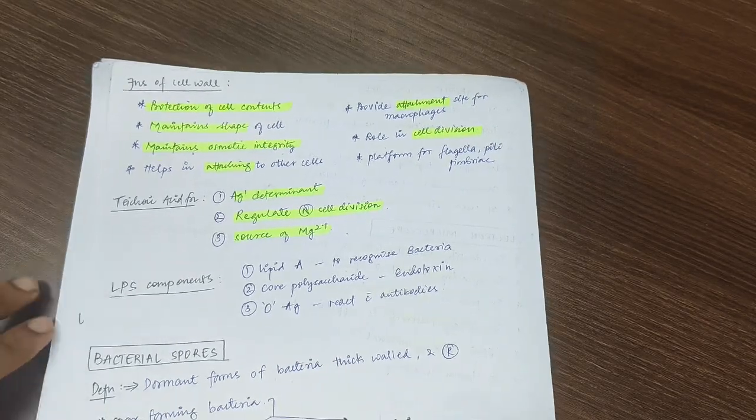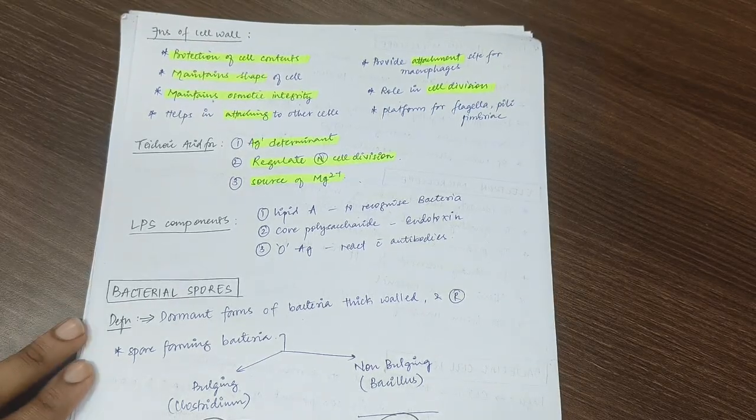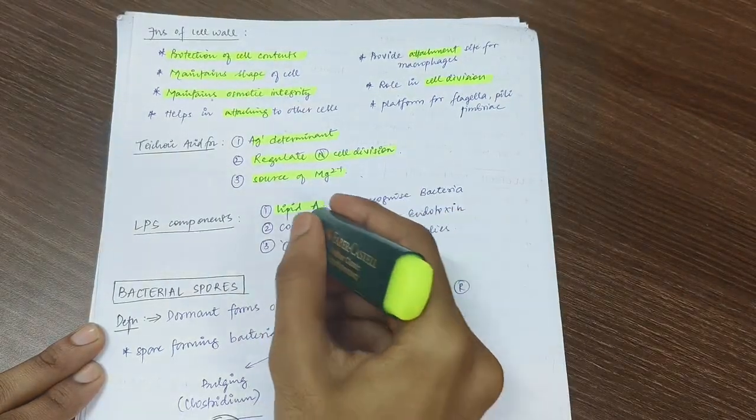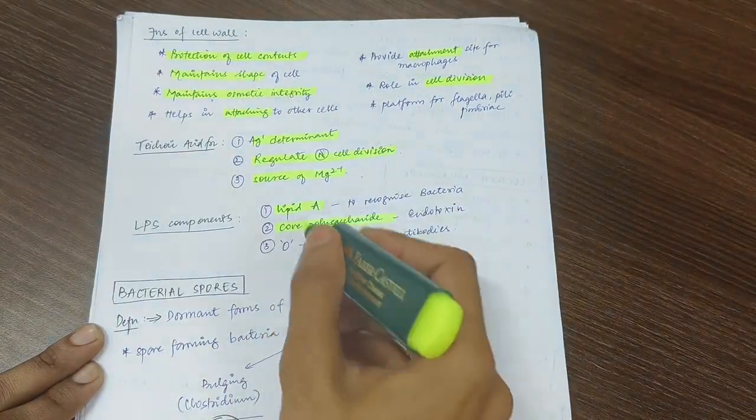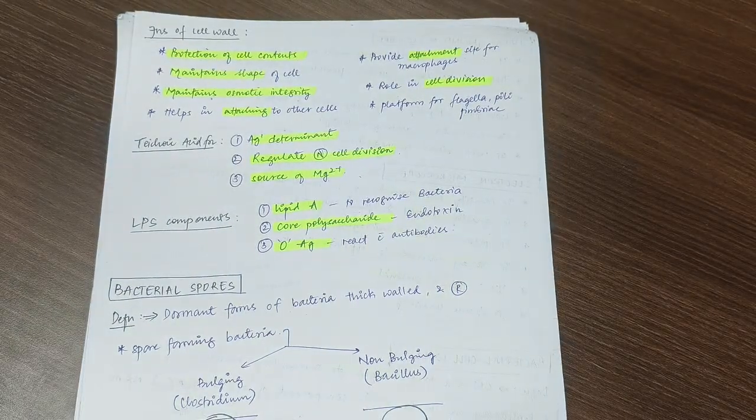Coming to lipopolysaccharide, what are its components basically? LPS has lipid A, core polysaccharide and O antigen. These are the three things present in lipopolysaccharide. So if they ask what lipopolysaccharide contains, it contains lipid A, core polysaccharide and O antigen. What is the function of lipid A? It will recognize the bacteria. What is the function of core polysaccharide? It will produce endotoxin. What is the function of O antigen? It reacts with the antibodies.